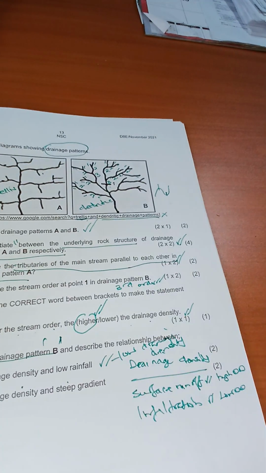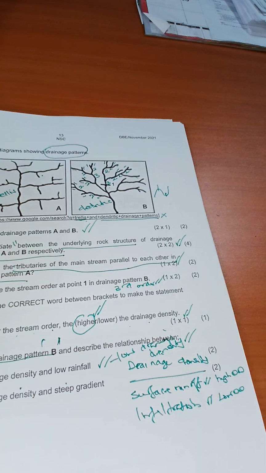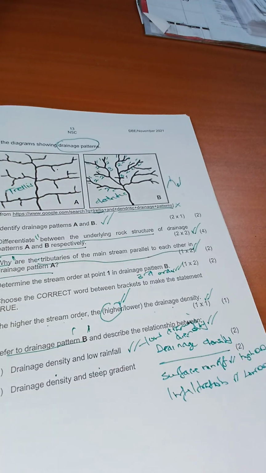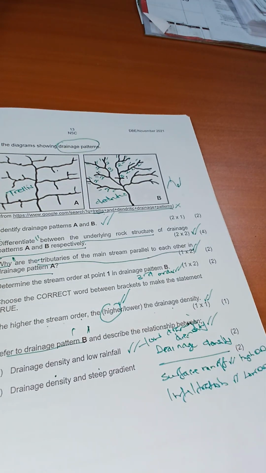Why are we saying that? Because there will be fewer streams flowing. It results in low drainage density. If we have more rainfall, we are likely to have more streams flowing. We are likely to have more streams, and a higher stream order as well. That's basically what we are saying.